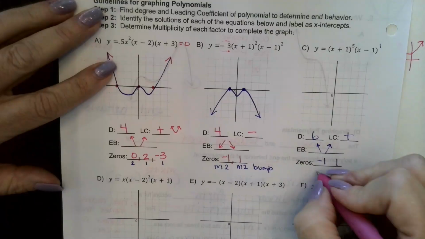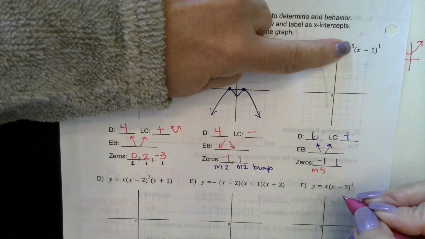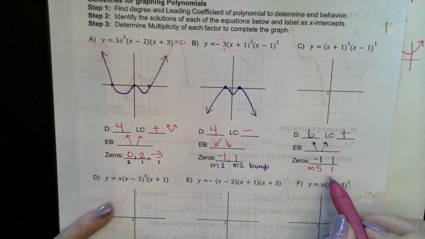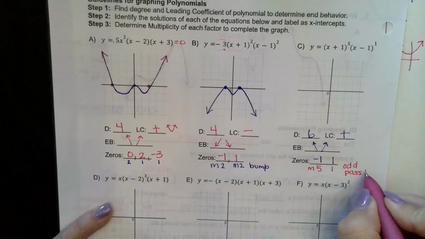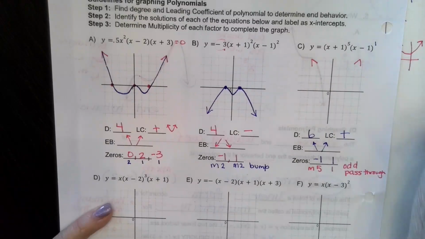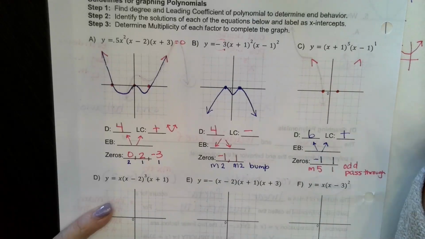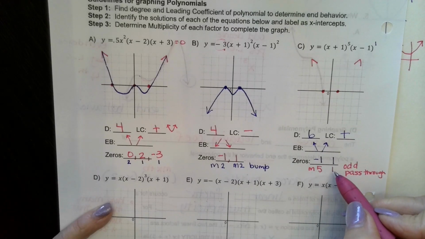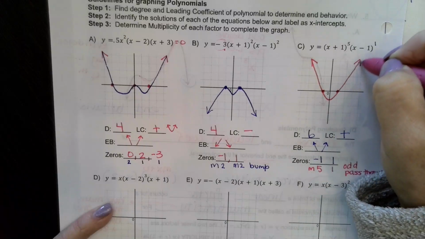Now this tells me that I have a multiplicity of 5 at -1, and a multiplicity of 1 at +1. What I know is these are odd, so if they're odd, it's just going to pass through. So my end behavior is going to be up, up. I have a 0 at -1 and a 0 at +1. I'm going to pass through. It doesn't matter that this is a multiplicity of 5 and this is a multiplicity of 1. That doesn't matter at all. So I'm going to turn, and I'm going to pass through.